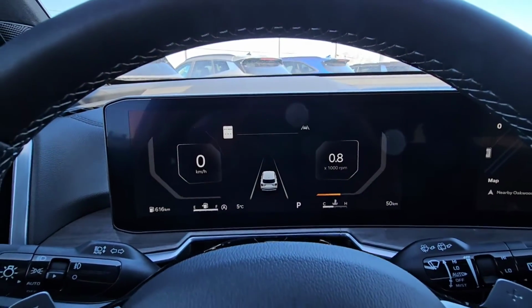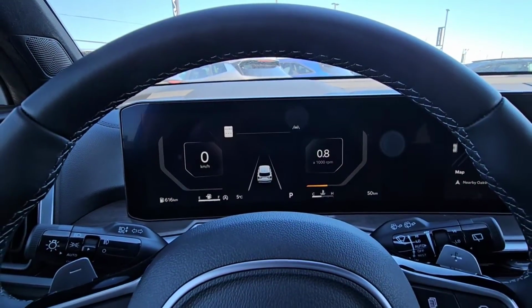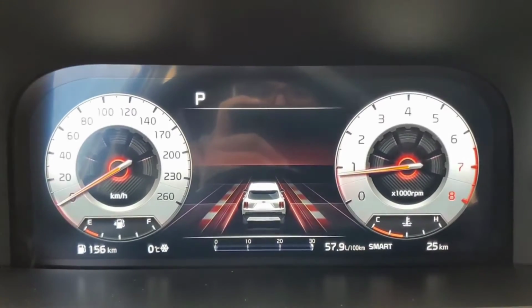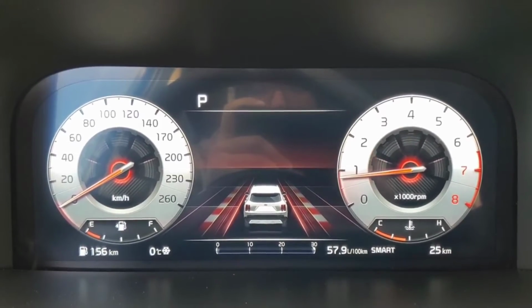The first how-to video I ever did was how to change the cluster theme on a 21 Sorento. So I thought it was fitting to do this one as the first one on a new 24.